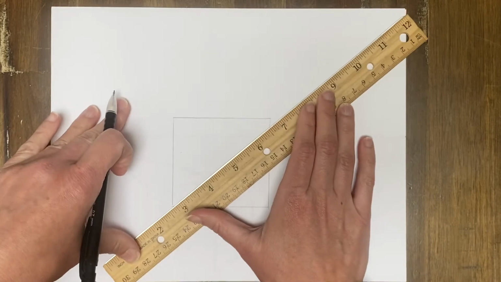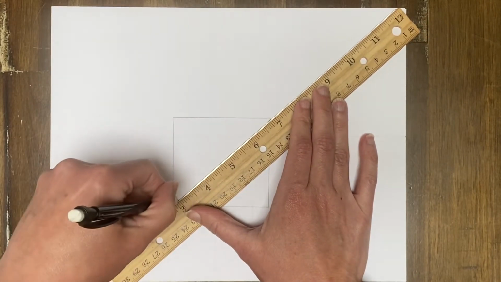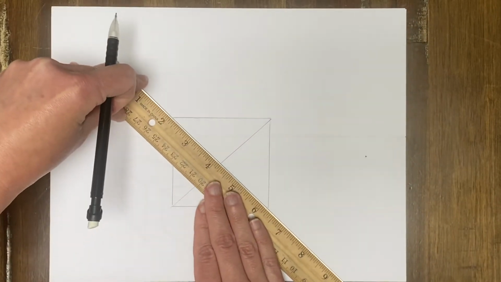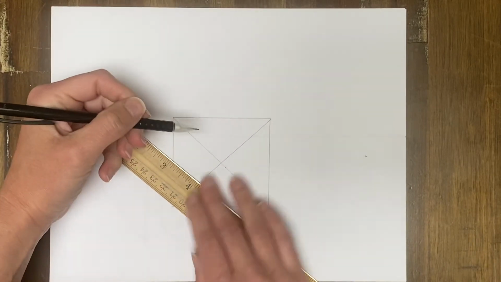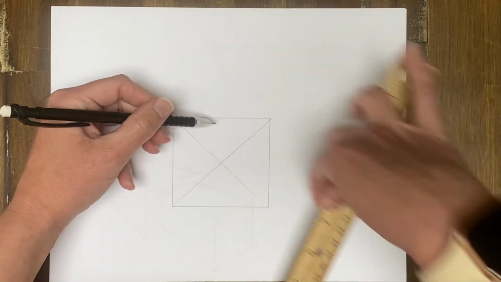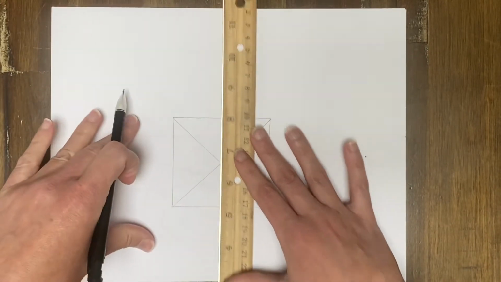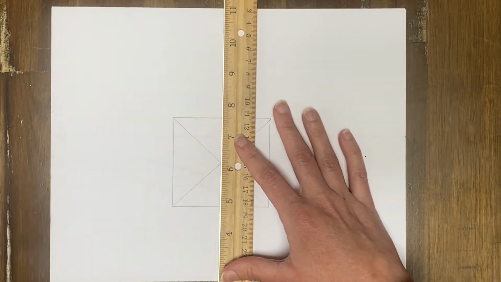To do that, I draw diagonal lines from opposite corners. Draw nice and light because it's going to get erased. I draw dark so it shows up on the video. Now there's the center of it. That center is going to correspond to the top and bottom and left and right. So make sure you're holding your ruler straight, just like when we do cutoffs. Our vertical line should be nice and vertical.